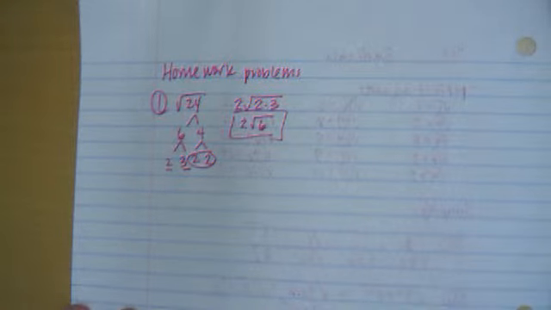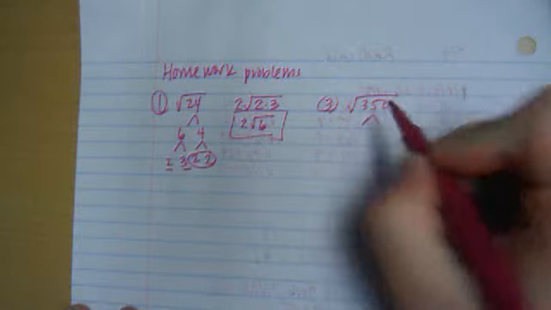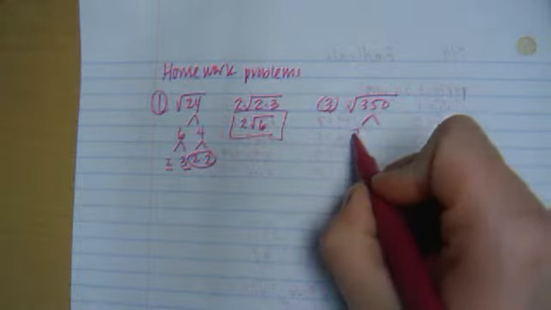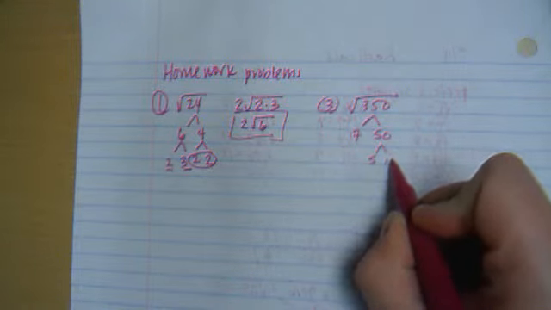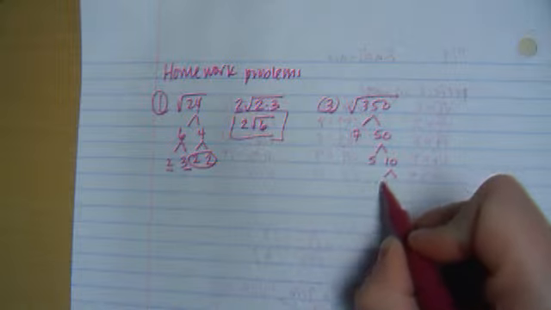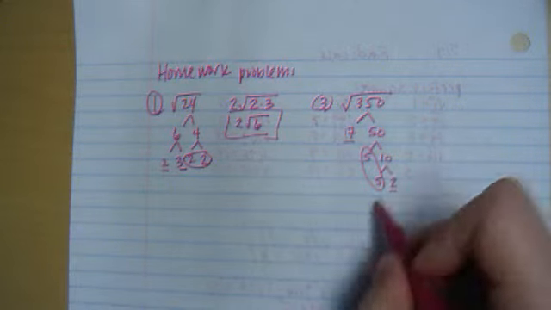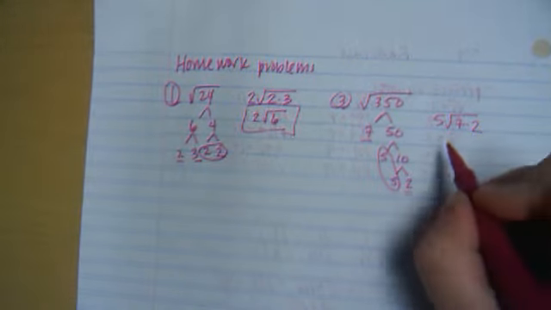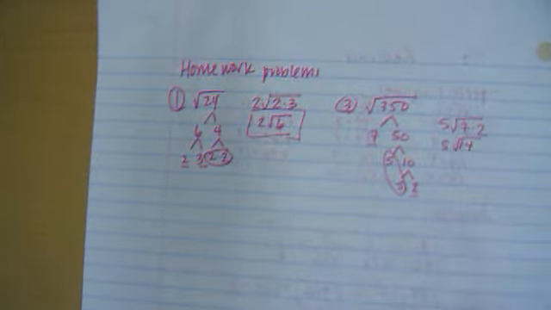Then let's look at number 3. Square root of 350 is 7 times 50. I can't go any further with the 7. 50 is 5 times 10. The 10 I can go 5 times 2. If I look, my pairs are the 5s, and then I'm left with a 7 and a 2. So I'm going to take out the 5, and the 7 and 2 go in. So my answer is 5 root 14.